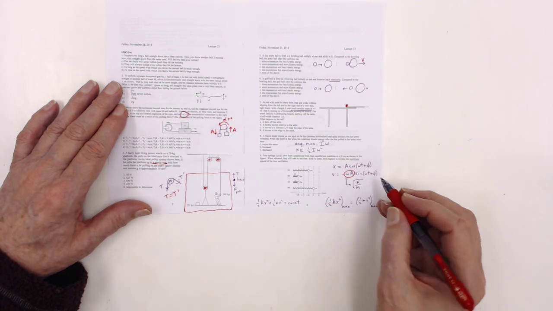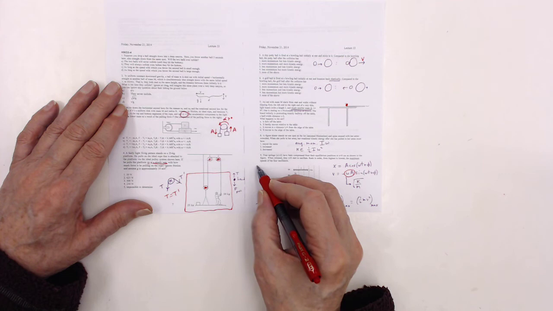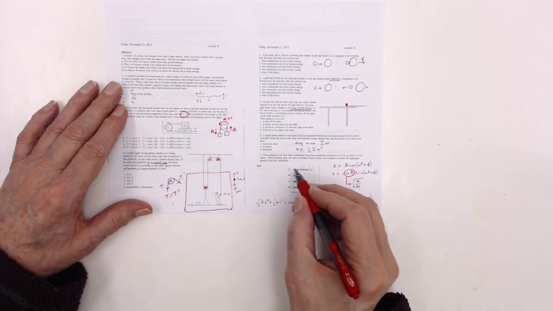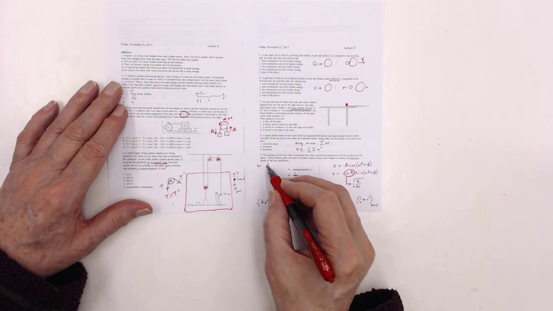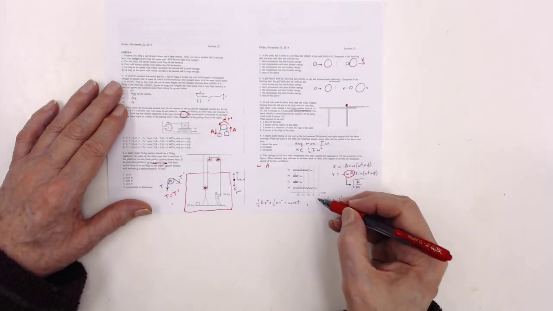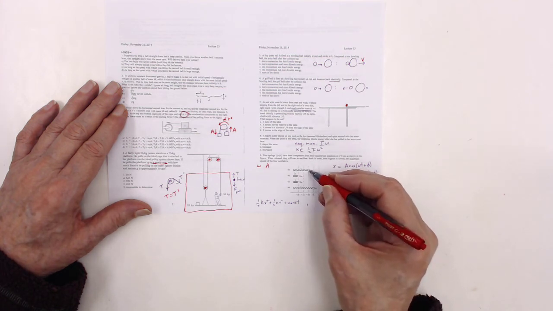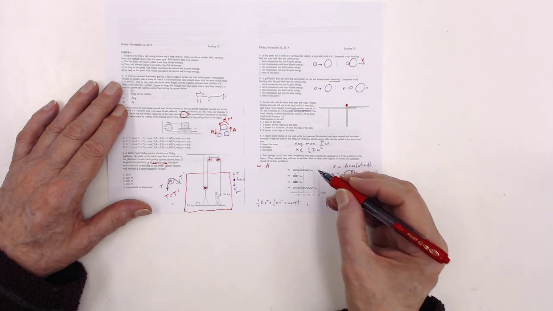So you can go ahead and make a little list of what is your omega for these cases, what is A for these. This, by the way, is each of these is compressed away from the origin here. So this is compressed in 2 units and then released from rest and so forth.